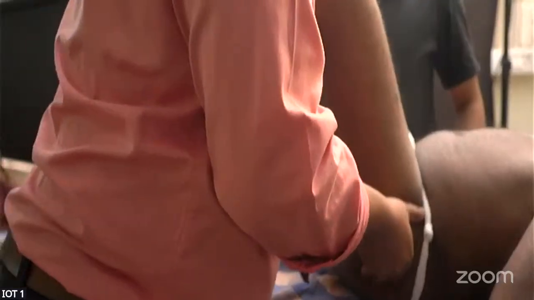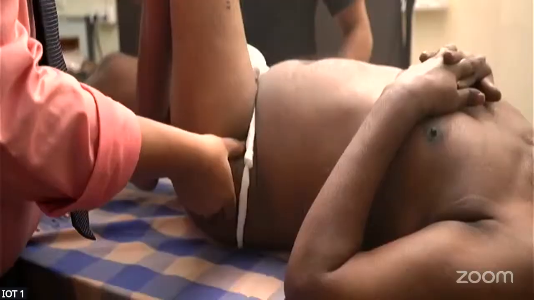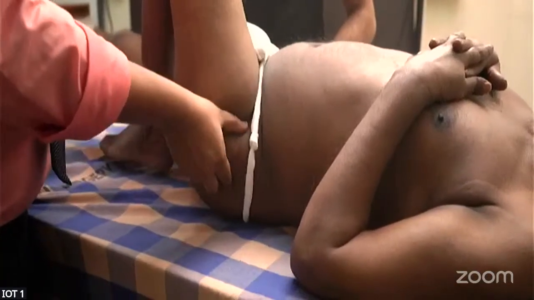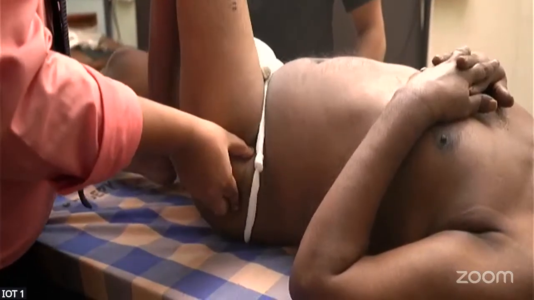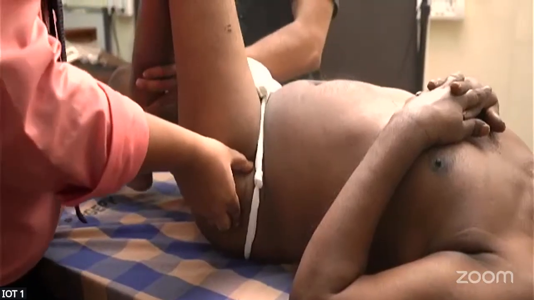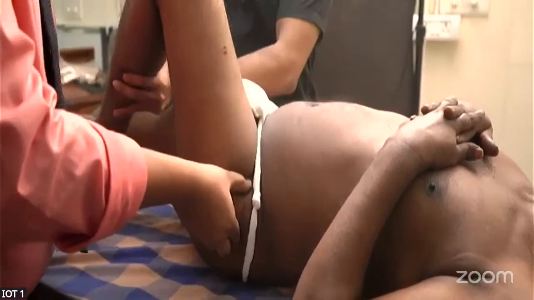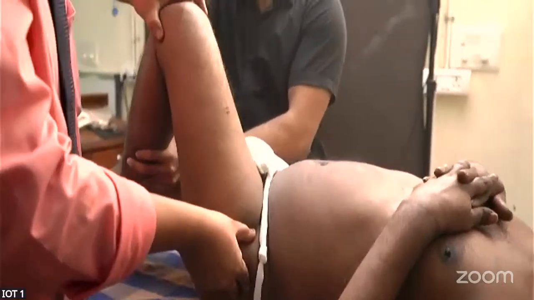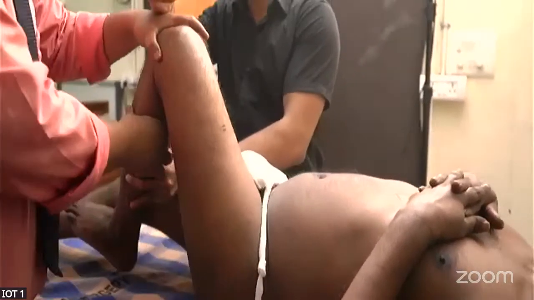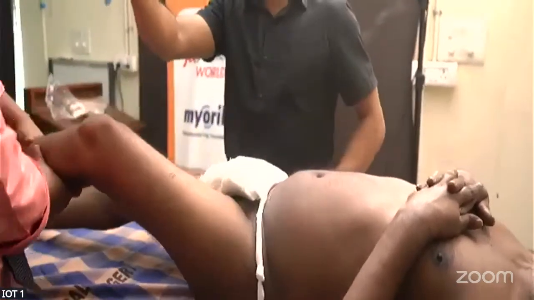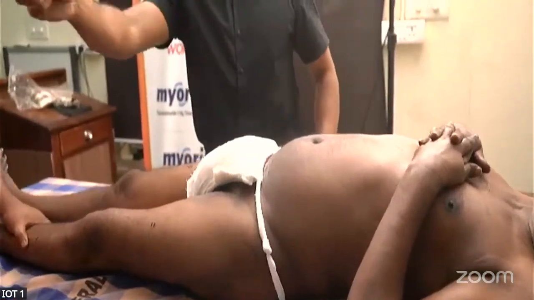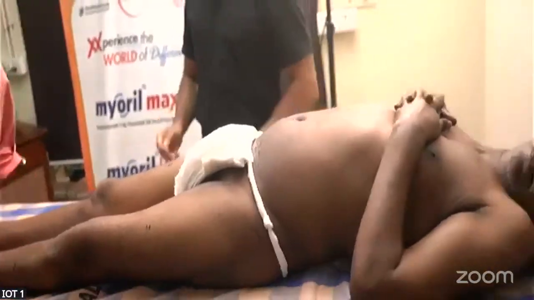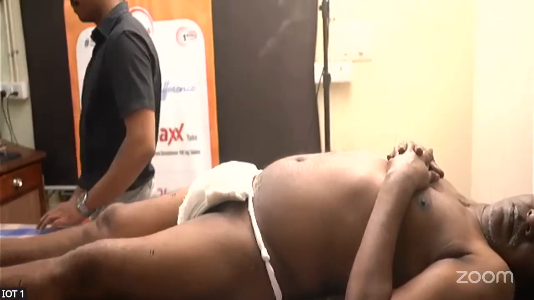Feel the trochanter. Now you have to take a distance. Pull, push, pull, push. There is no excursion. Telescopy test is negative.